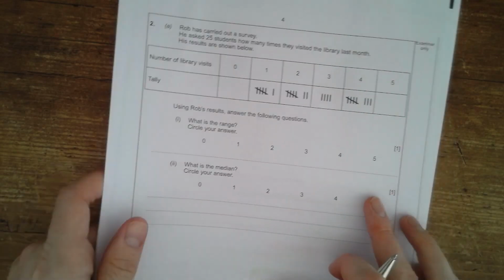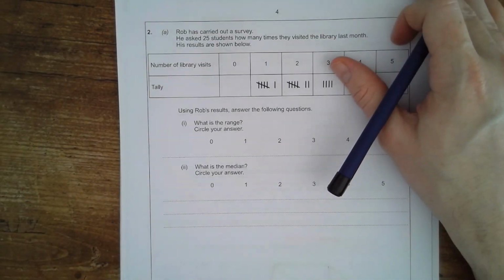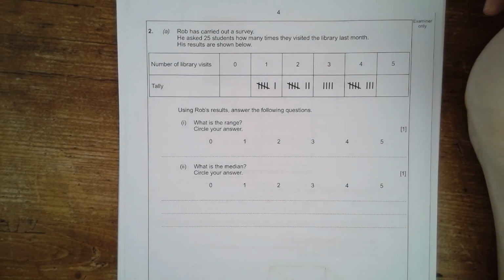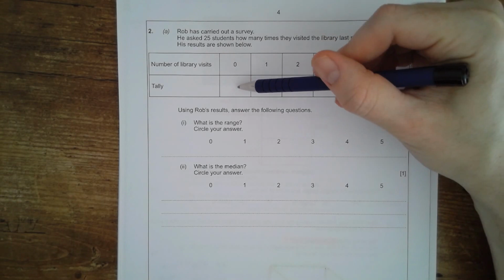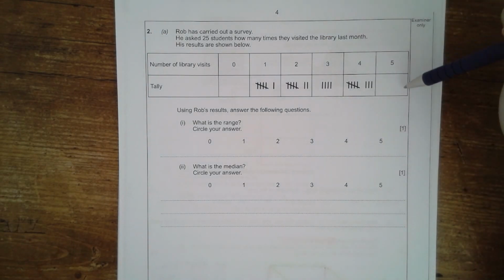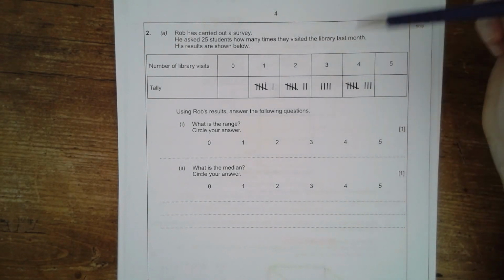Over the page, the next question says, Rob has carried out a survey. He asked 25 students how many times they visited the library last month. His results are shown below. So we've got a tally table showing here that no one went 0 times, no one went 5 times, and we had 6 people who went once, and so on.